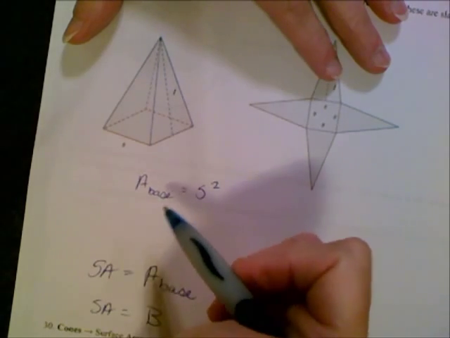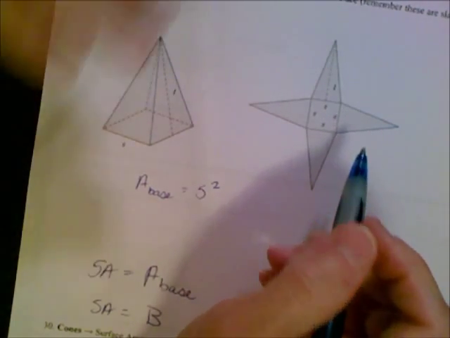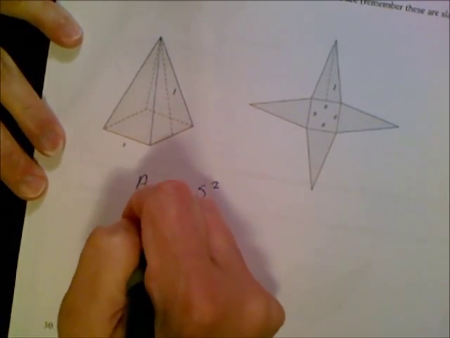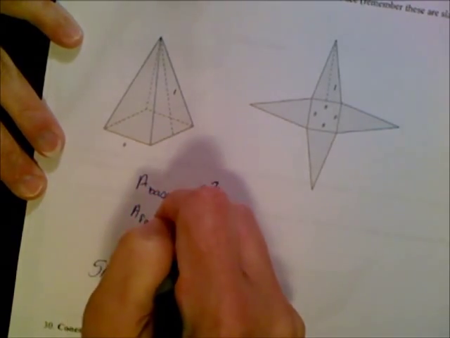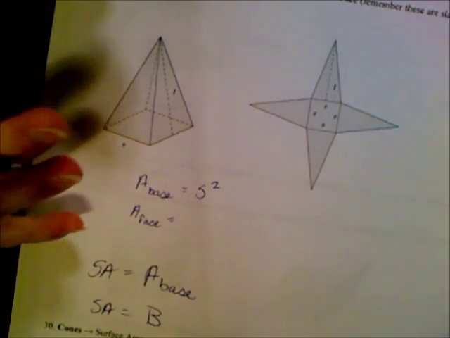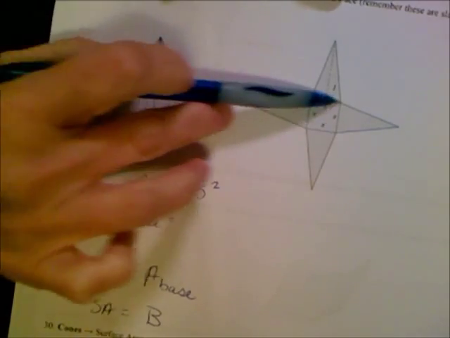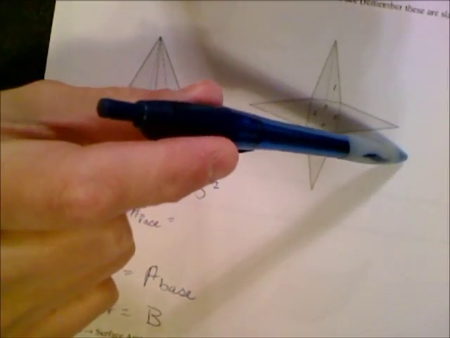Now, we talk about the area of the lateral face. That lateral face is a triangle, right? But that triangle is going to be at an angle.